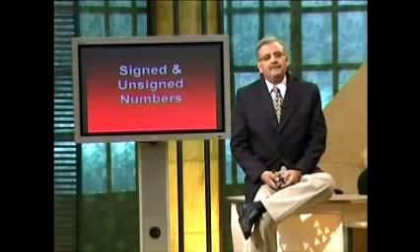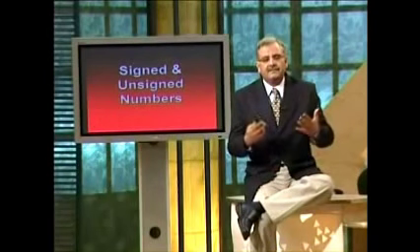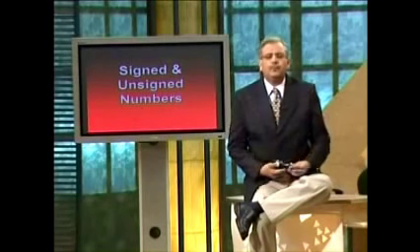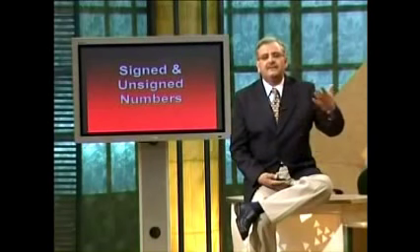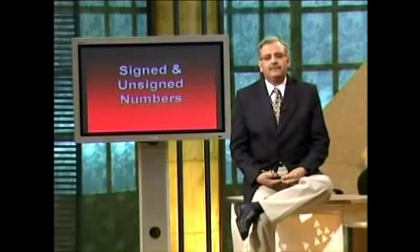Up till now, we have been considering binary numbers which are positive numbers. We have not considered negative numbers. We have assumed that all binary numbers are positive. But when we use these binary numbers, then of course we would be dealing with positive binary numbers as well as negative binary numbers. So, how do you represent a negative binary number?